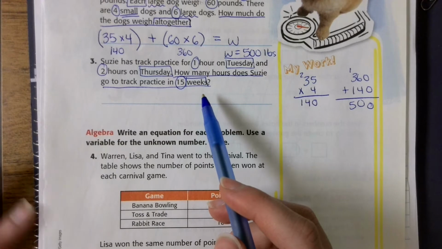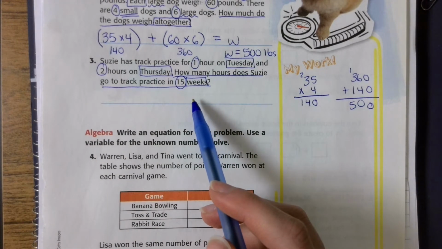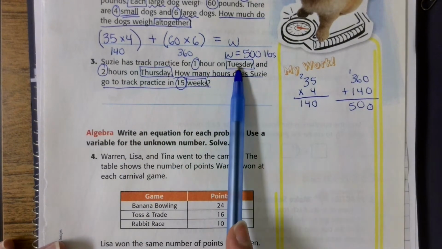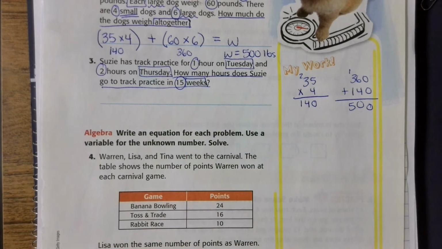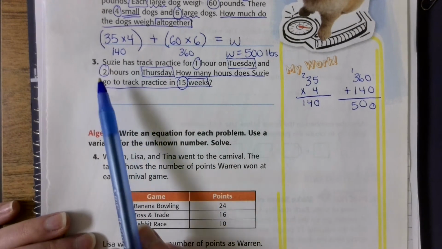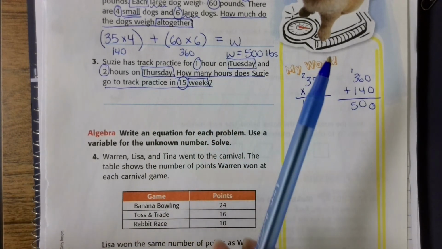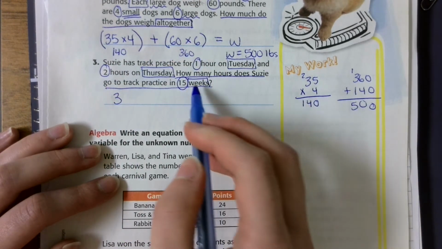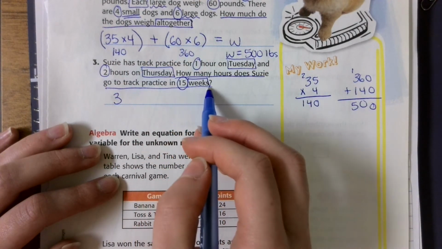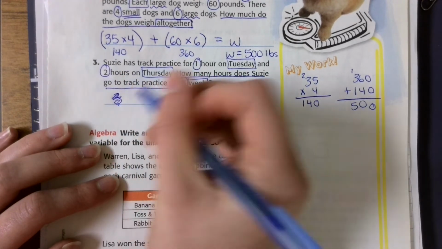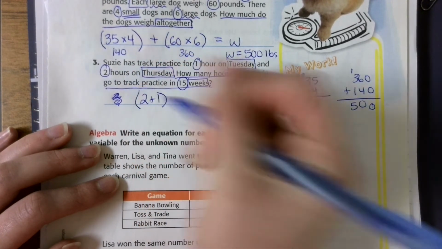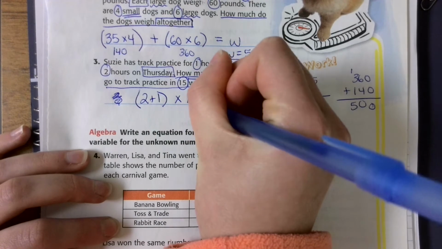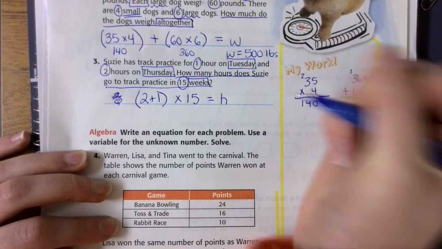We need to figure out how much she practices in 1 week, and then, see, I'm evaluating now. I'm thinking about what I need to do. This is Tuesday, Thursday. That's part of a week. I have to figure out how much she does in 1 week. She does 2 hours on Thursday, 1 hour on Tuesday, so that's 3 hours per week. Actually, let's not start with that. Let's do the 2 plus 1, show how we got it, right? There's no 3 up there. I need to use the numbers I have. Then I'm going to multiply that by the 15 to equal the hours for practice.